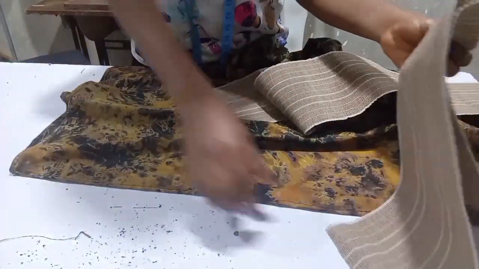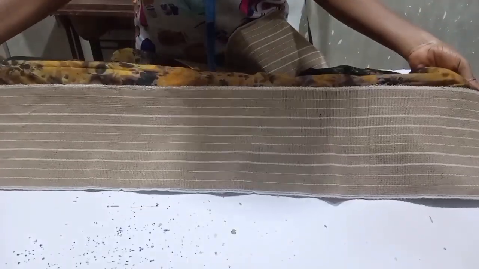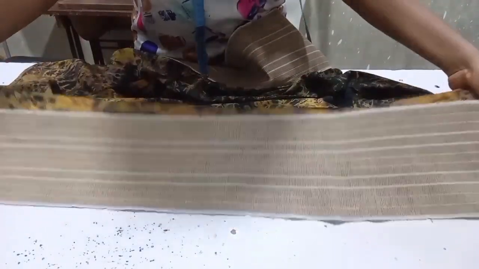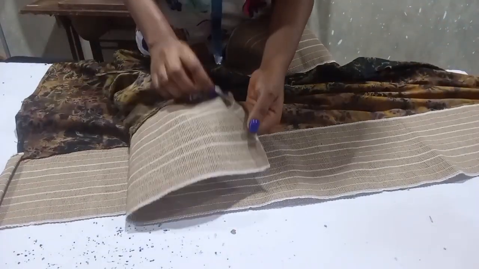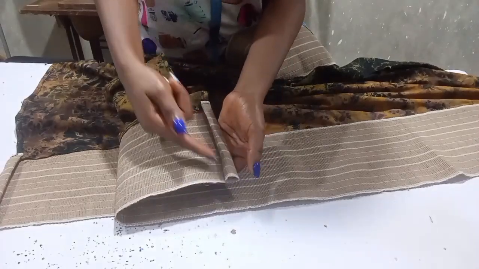So guys, after I was done, this is how it looks. Can you see that the folded part is not showing? It's just the ashoke that is showing on top of it. And this is how it looks. Then at that folded part, we'll be using hemi gum to gum that part down. I'll just go ahead and use hemi gum to gum that part down, and we are done for this side.